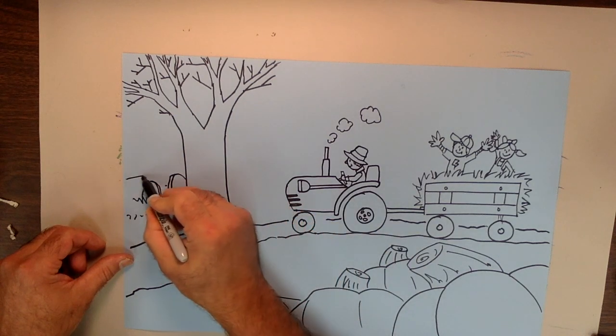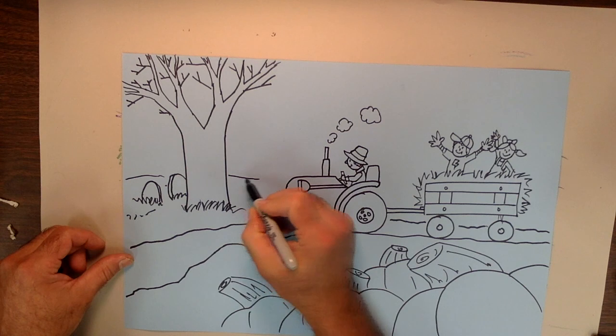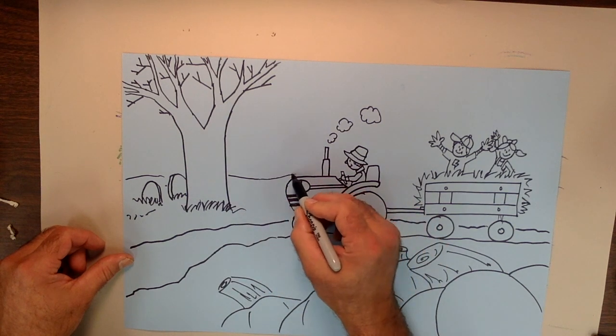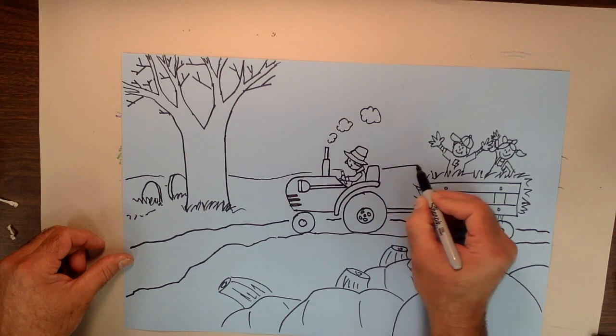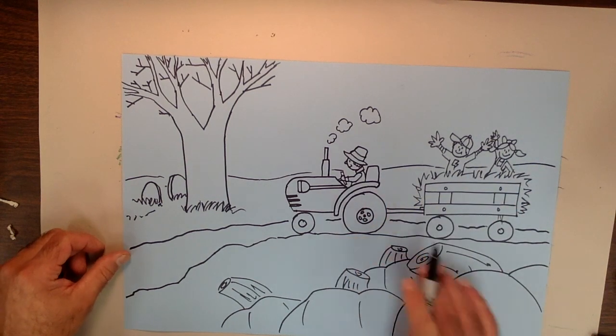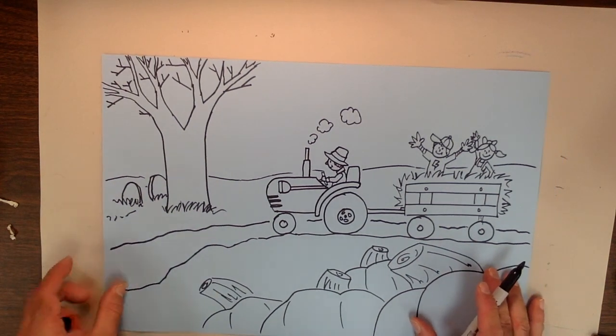Maybe I'm going to draw a little line to represent the hill, but we might start seeing, let me go ahead and finish the hill. So I'm drawing, this is again part of the background. So where does the farmer live? No, he doesn't live in a barn, he lives in a farmhouse.